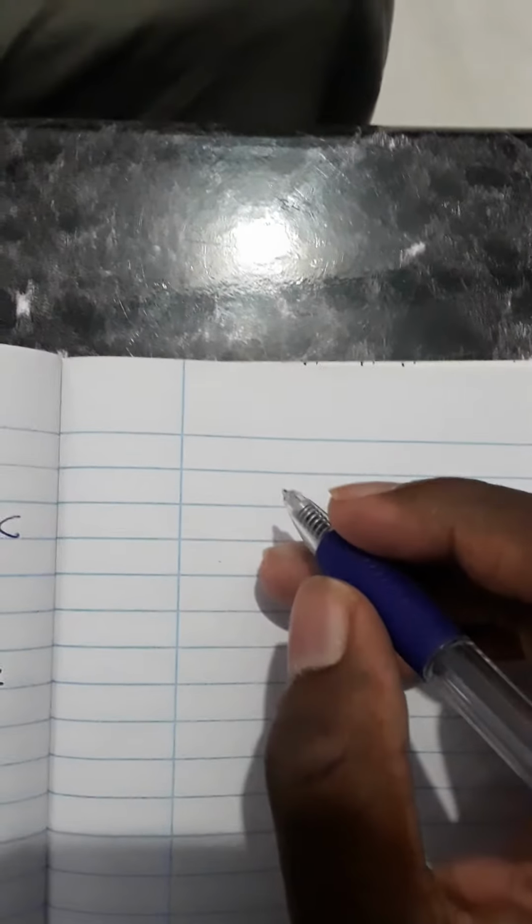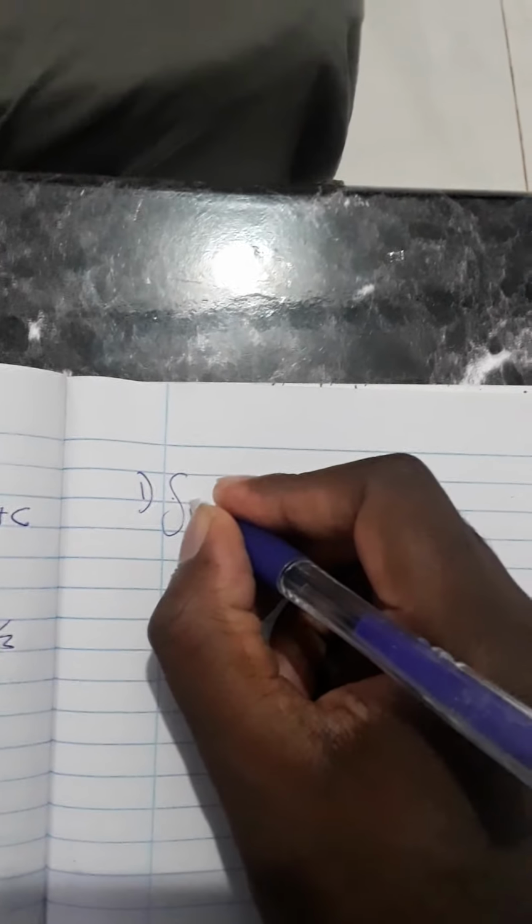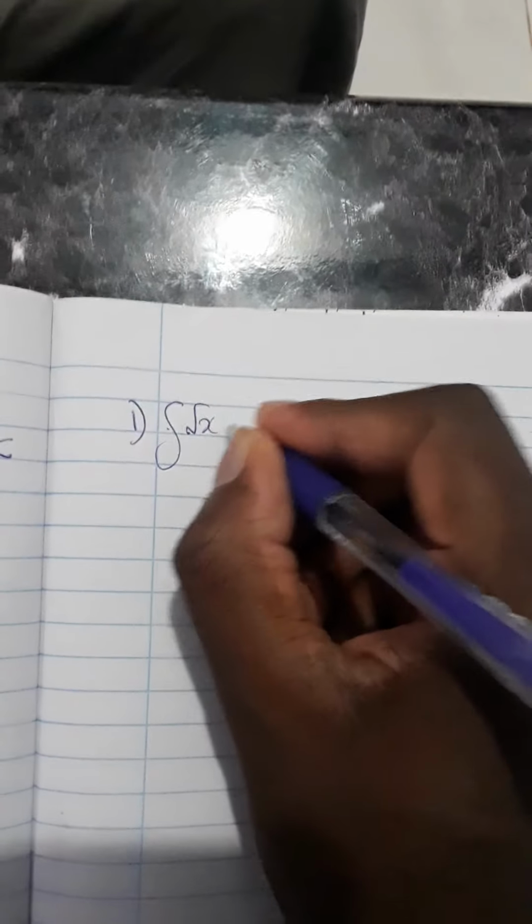Okay guys, today we're gonna work a series of indefinite integrals. Indefinite integrals are those without a limit. We're gonna start with question 1, which is the integral of root x dx.